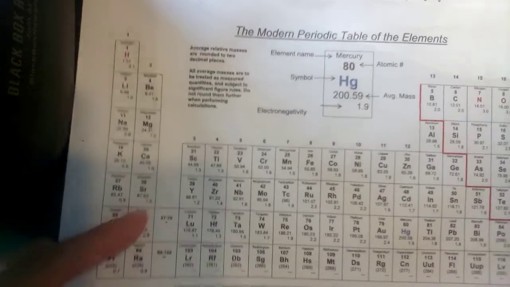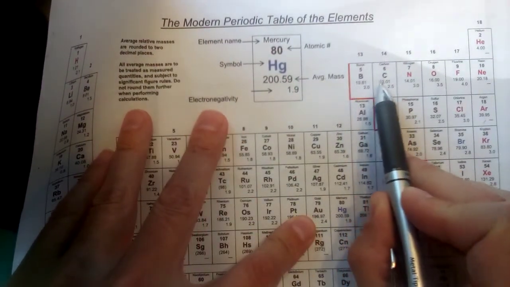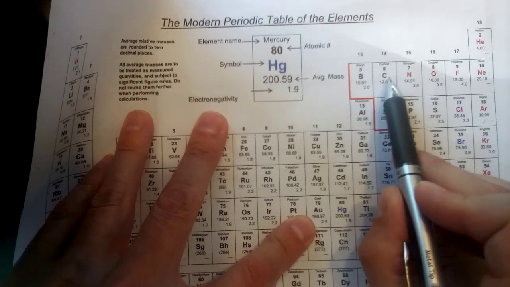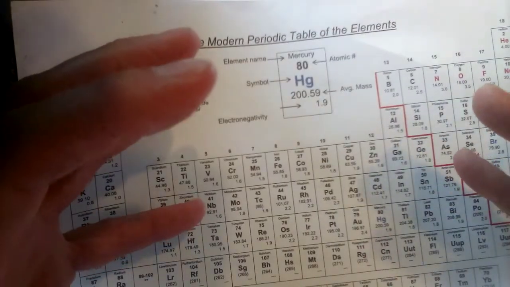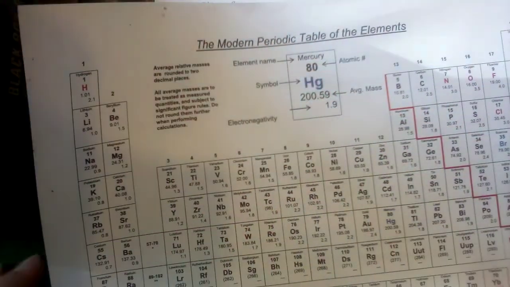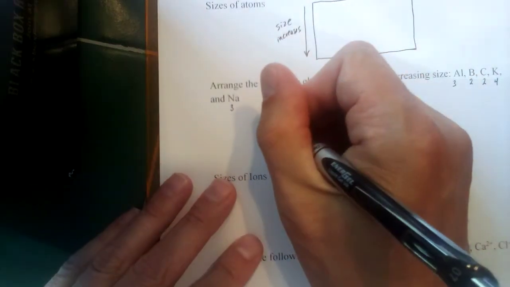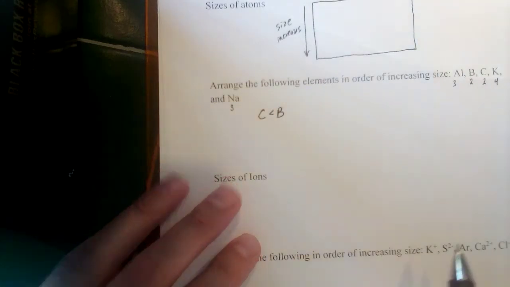If we look on the periodic table, boron's here, carbon's here. As we move to carbon, we are putting one more electron into the 2p sublevel, but carbon also has one more proton in its nucleus. That extra positive charge is going to be able to contract the electron shell of carbon a little bit relative to boron. So carbon's going to be the smallest. It's going to be smaller than boron.